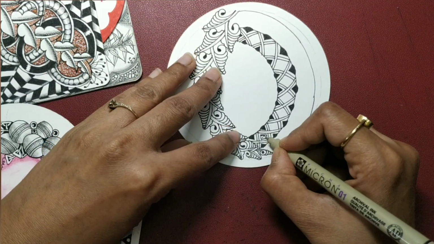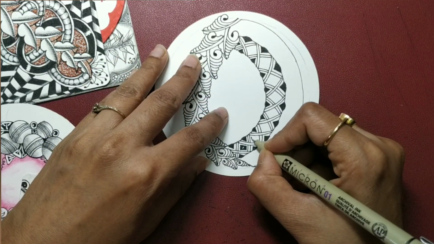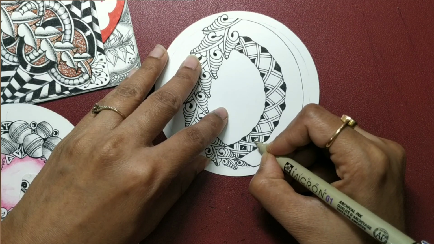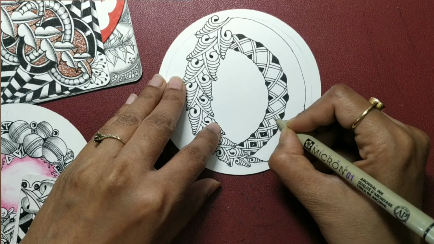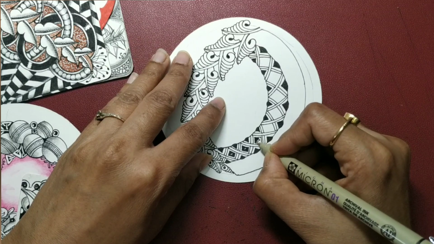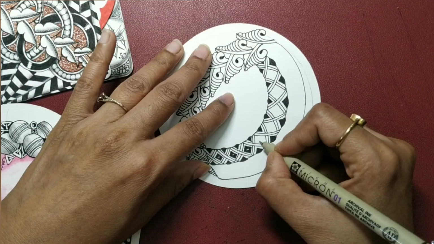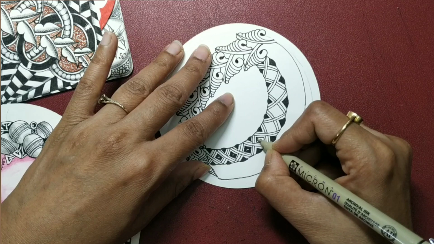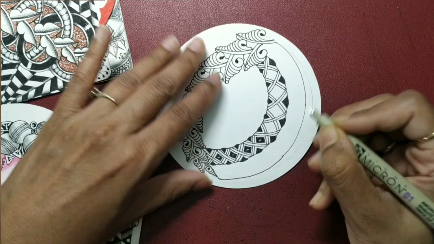You can always leave a slight highlight, or you can do that with your chalk, whichever way you like it. So as I ink, I am leaving a small highlight there. Yeah, so I'm going to do that throughout. Take your time and slowly do that exercise.